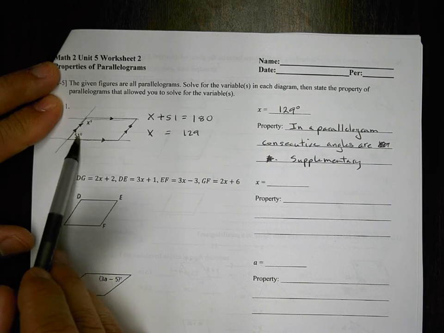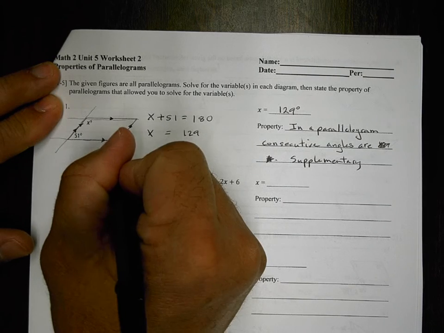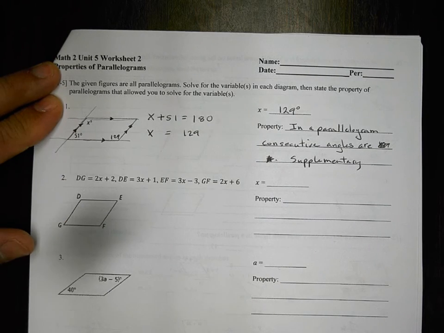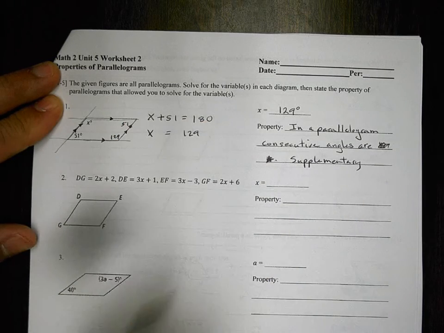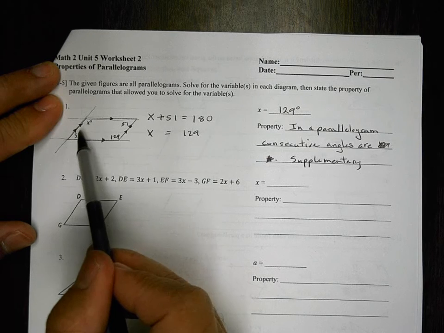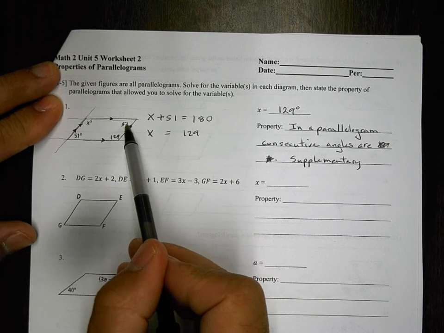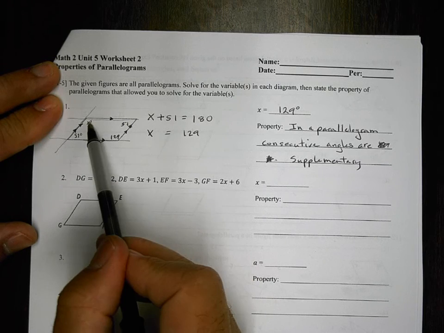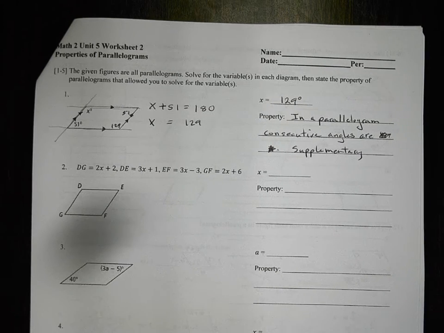So these two guys are supplementary, but remember, these two guys are supplementary. So we know this is 129 degrees. And we also know this guy is 51 degrees because consecutive angles are supplementary. So if that's 129, if this is 51, that's got to be 129. If this is 129, this has got to be 51. And if this is 51, that's got to be 129. In a parallelogram, consecutive angles are supplementary. So far, so good? All right, let's go to the next guy.